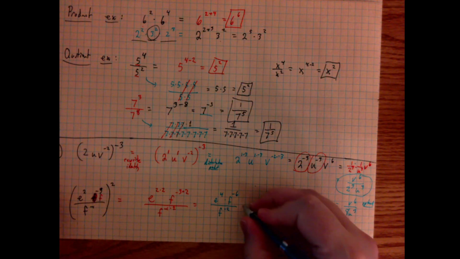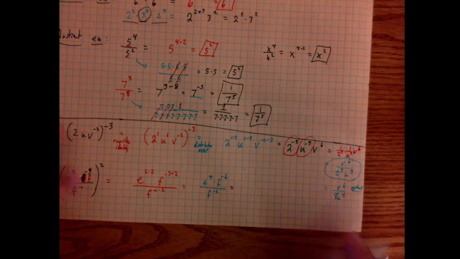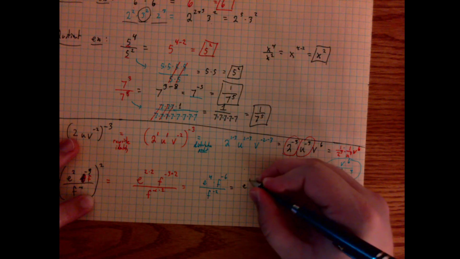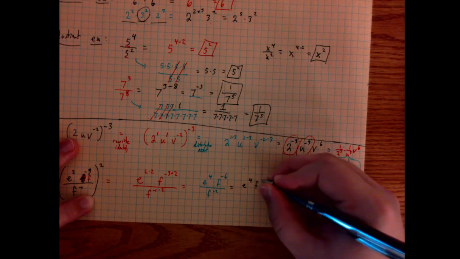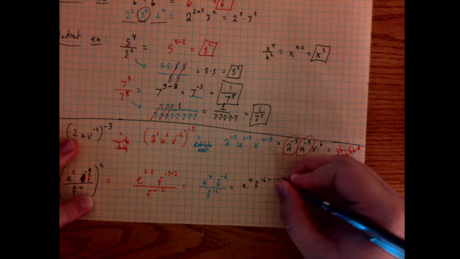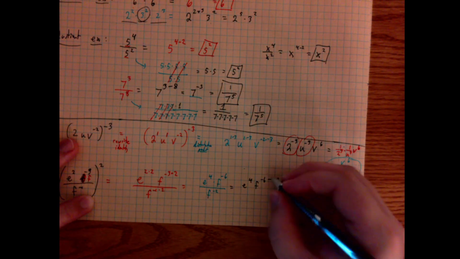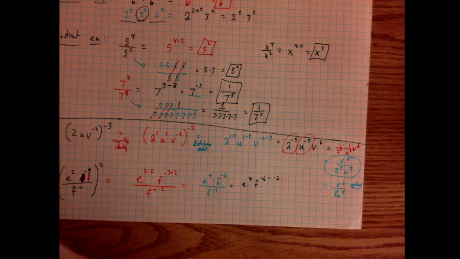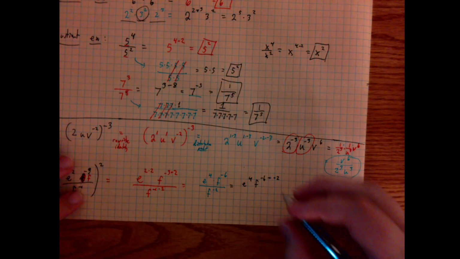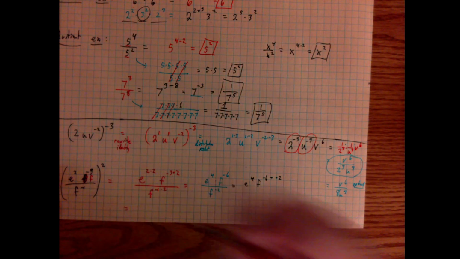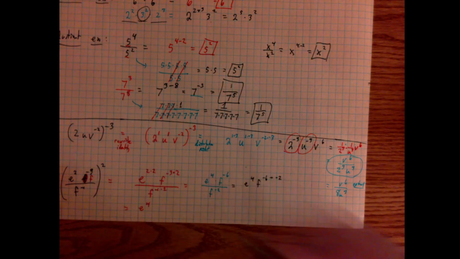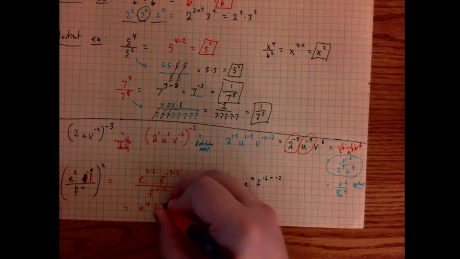Now I can use that property of division, the quotient property. This becomes e to the 4th. Notice the e has nothing to divide, so it stays the same. This becomes f to the negative 6 minus negative 2. Notice we need to put the double negative here, and that's okay. Double negative will just become positive, which ends up meaning that I end up with, down here, e to the 4th, f to the negative 4th power.